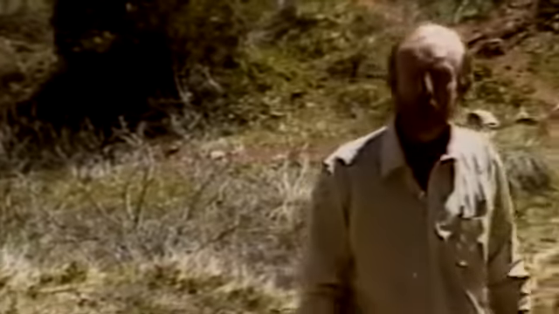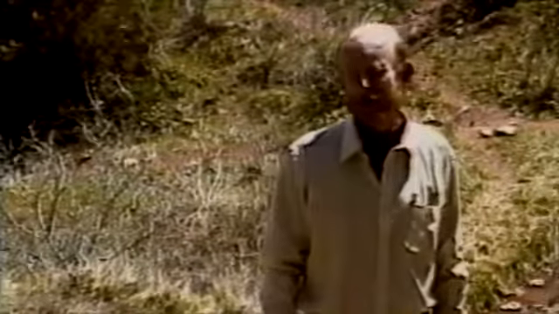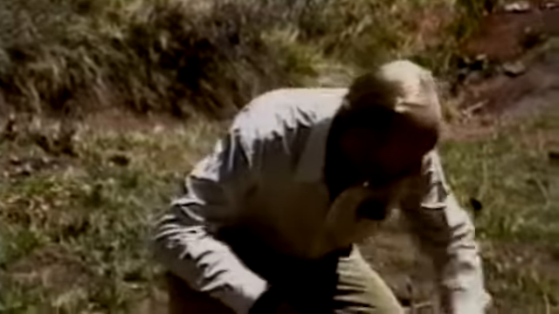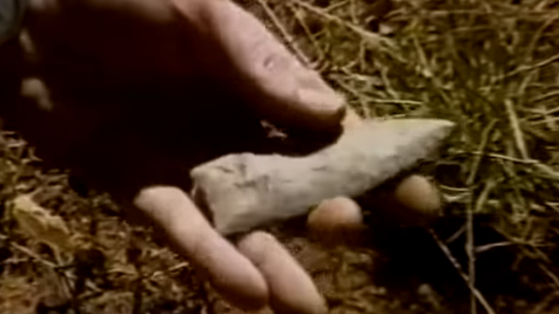Ancient tools were made of stone. Perhaps the best known ancient tool is the arrowhead. Archaeologists call them projectile points. From their size and shape, we can tell where they came from and how old they are.